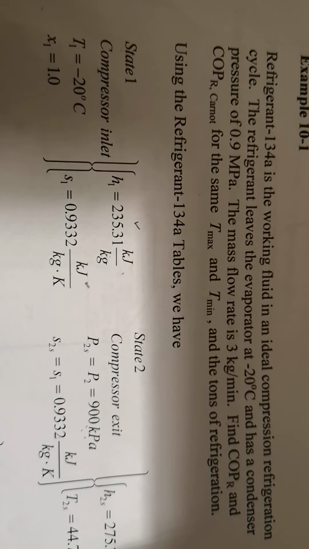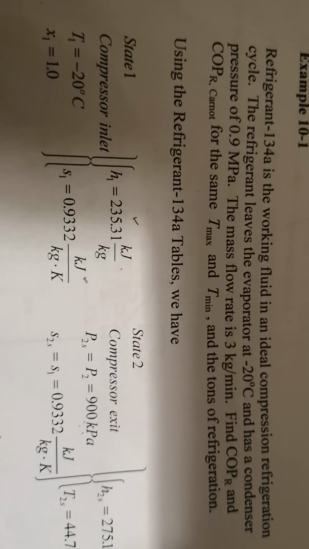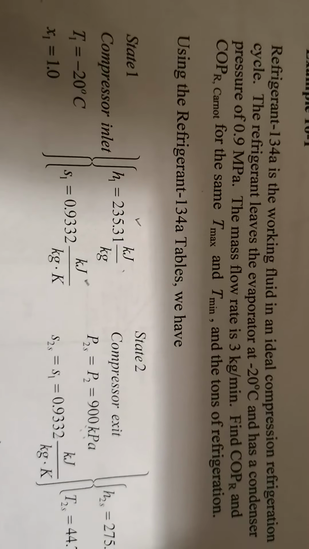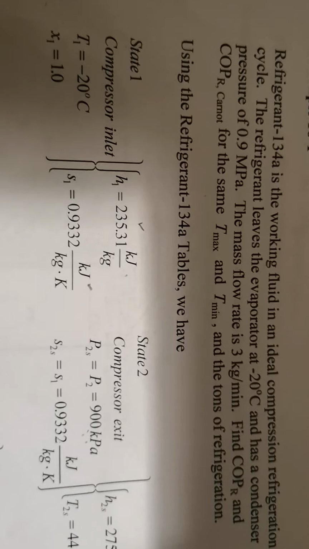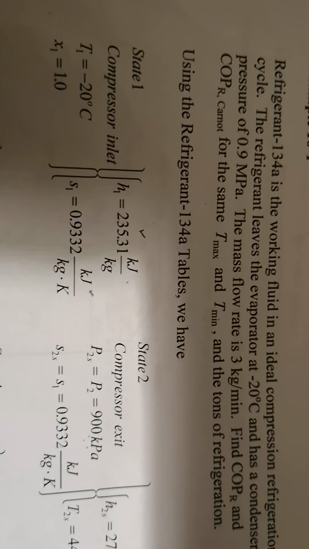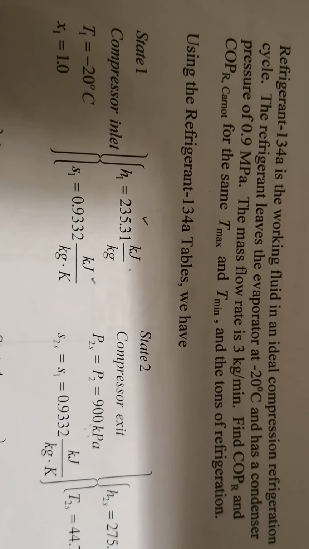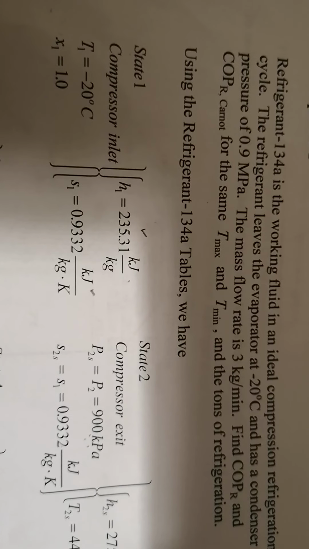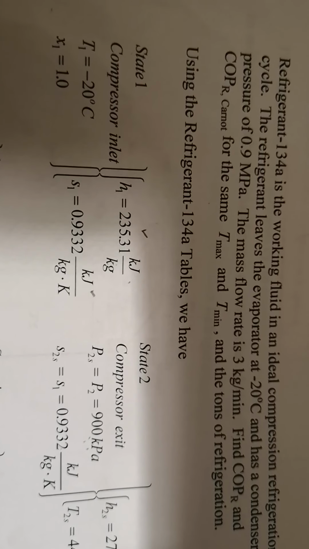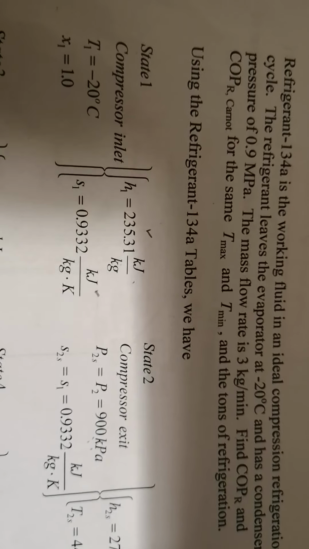R134a is the working fluid in an ideal compression refrigeration cycle, which is an ideal system that we normally use. The refrigerant leaves the evaporator at minus 20 degrees C and has a condenser pressure of 0.9 MPa. The mass flow rate is 3 kilograms per minute. This is really good.